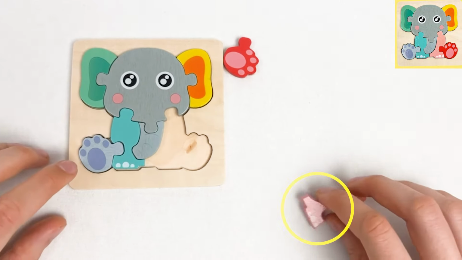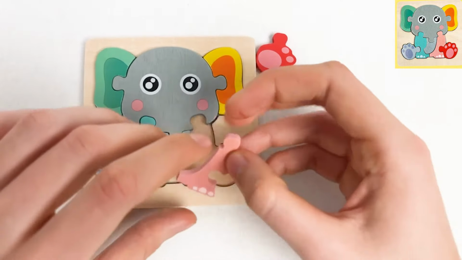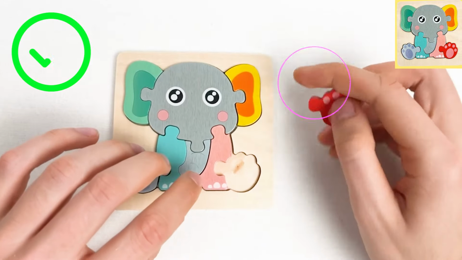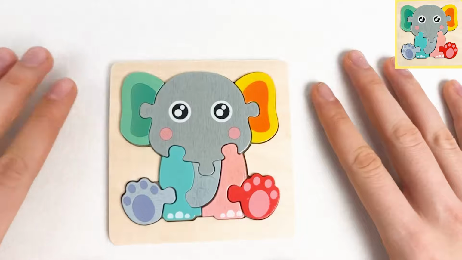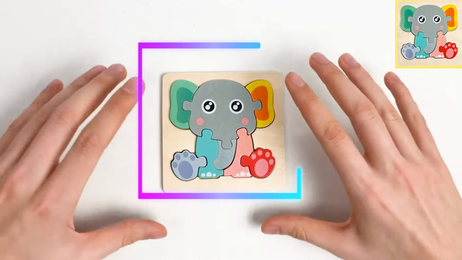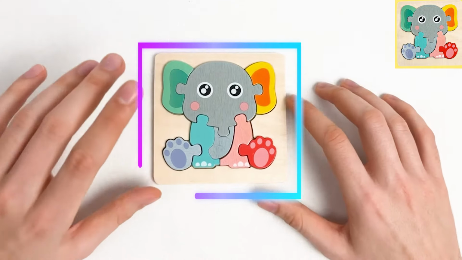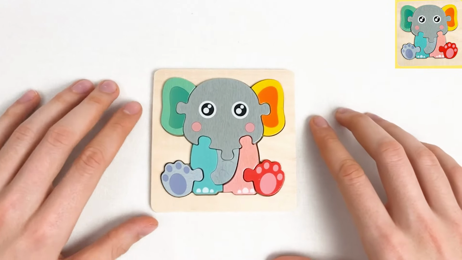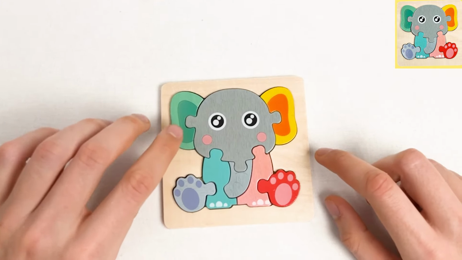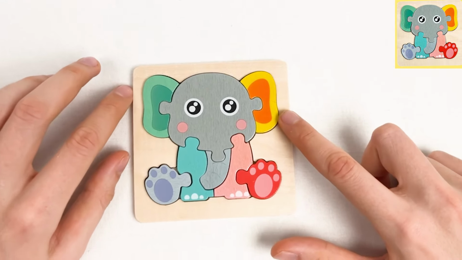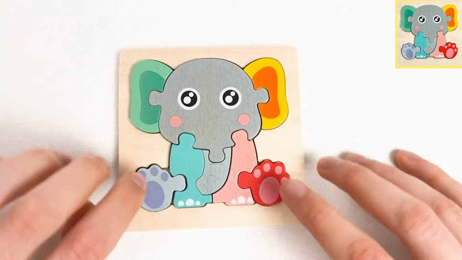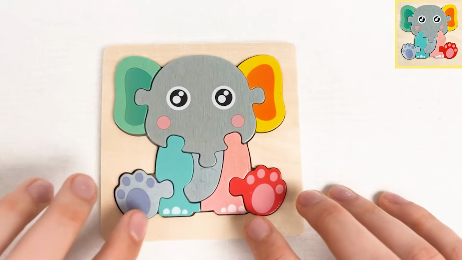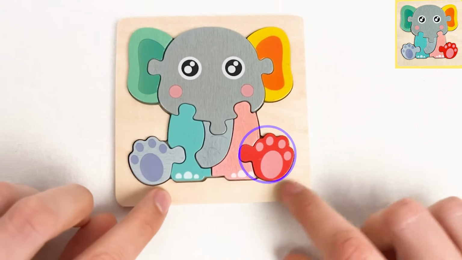Let's do the same for the right side. Let's place it here and then add this one here. And you can see we've done our first puzzle, the elephant puzzle, and we place on the board several puzzles. Let's count them together. So this one is left ear, this one is right ear, this is the head of the elephant, and here we have left leg and right leg.